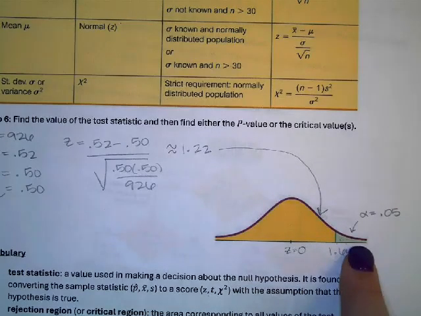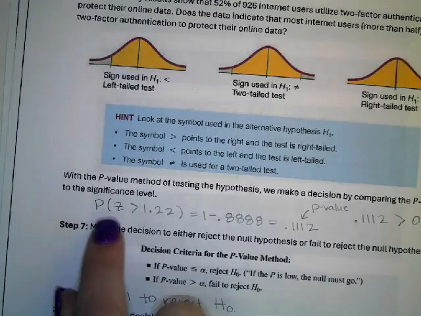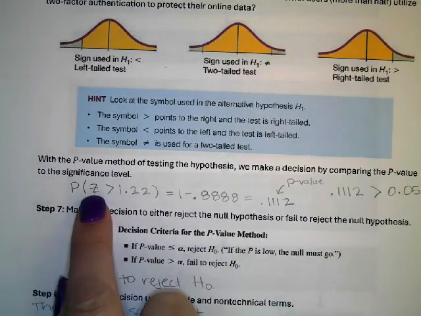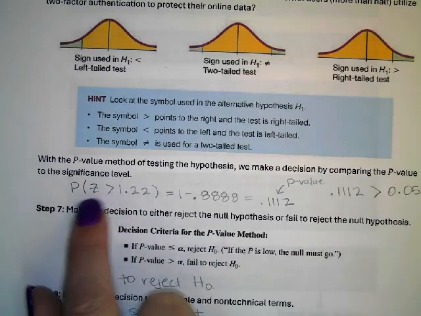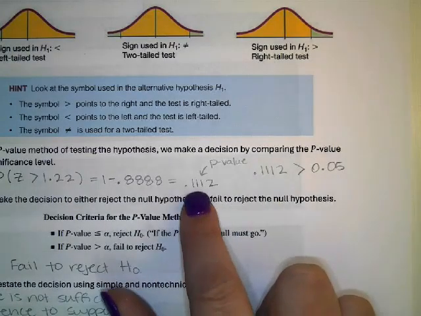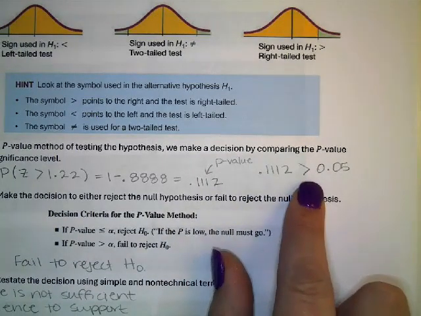Okay, but there was another way for us to do this, and that was to look at the p-value. The p-value was the probability that the population proportion was greater than 0.50, which is the same as asking if the probability that the z-score was greater than 1.22. So we looked for that. We found the p-value was 0.1112. That p-value was greater than the significance level of 0.05, that alpha value. And because this was greater, we failed to reject the null hypothesis.